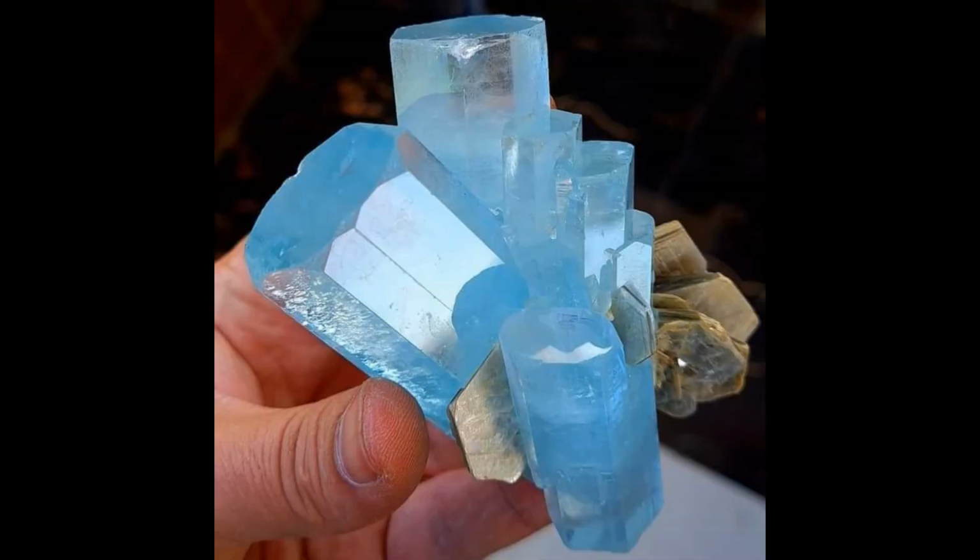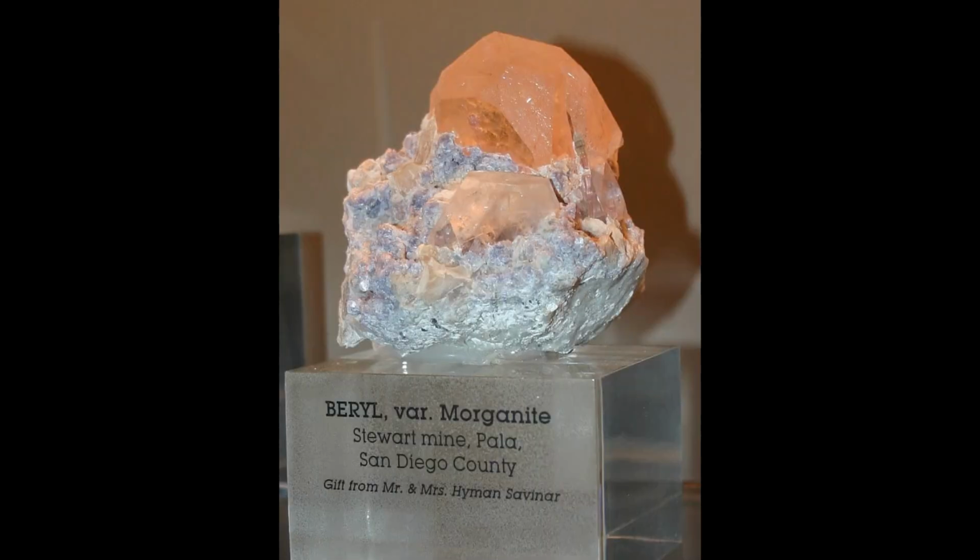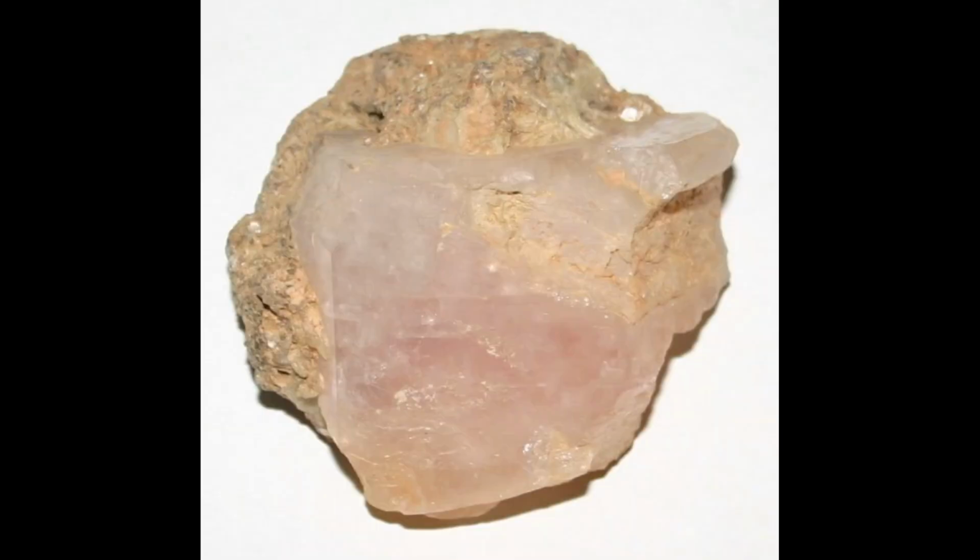Mid-color aquamarine blues are much more desirable, like this one. Of course, the most desirable aquamarines are the deep blues, like this example. The beautiful pink variety of beryl, known as morganite, is also a very highly prized gemstone. Years ago, I found this beautiful pink morganite beryl on the dump of an old gemstone mine in northern San Diego County.